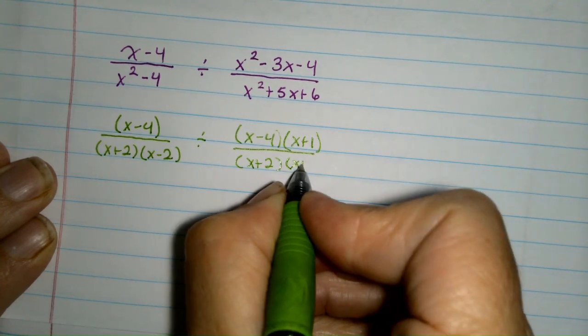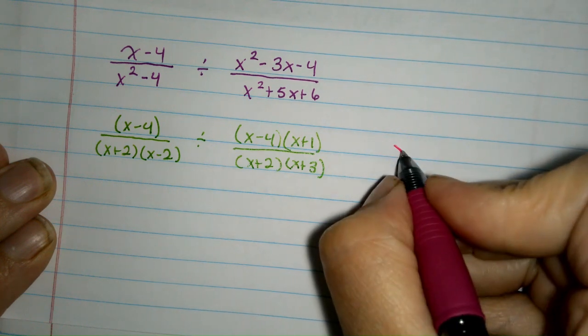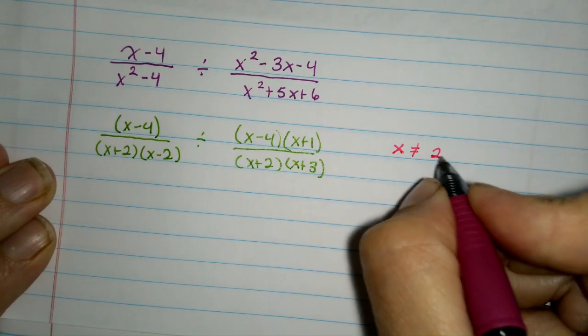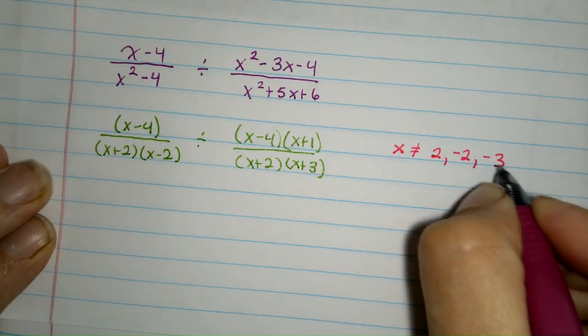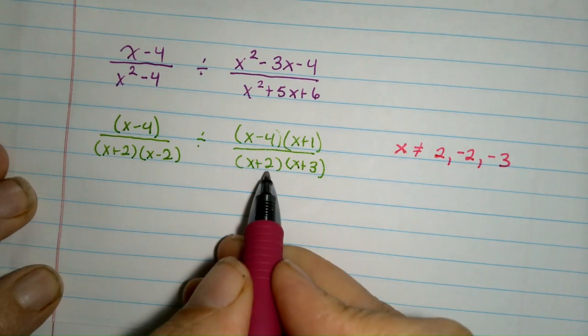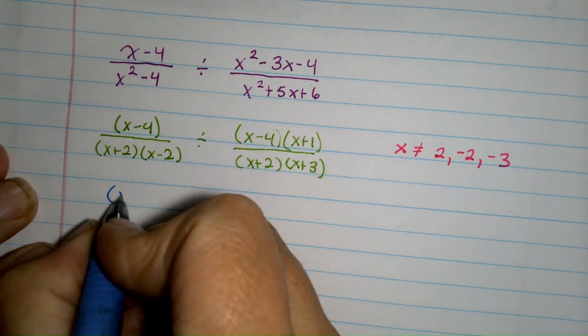This time I'm not going to write out the domain, I'm just going to say what the domain can't be. So x cannot be 2, negative 2, or negative 3. To divide fractions, we can't actually divide fractions. What we have to do is multiply by the reciprocal. So we'll keep the first one.